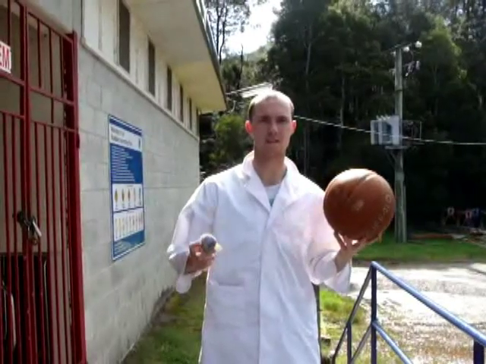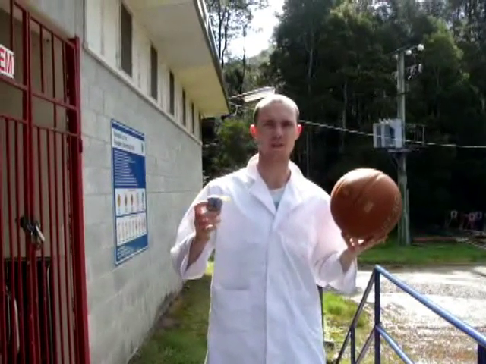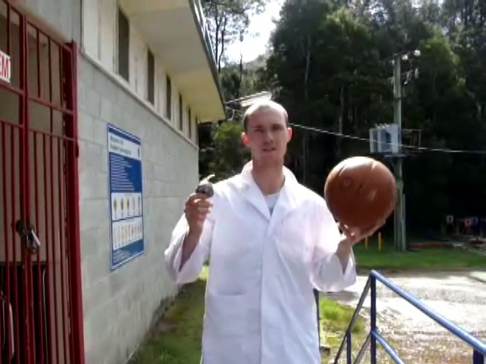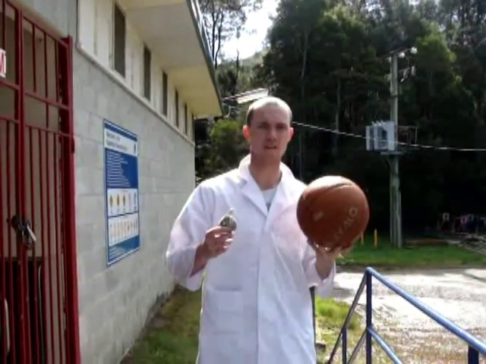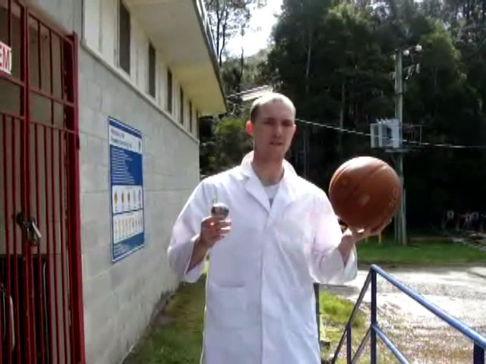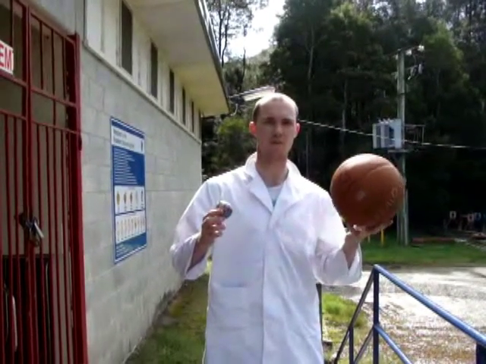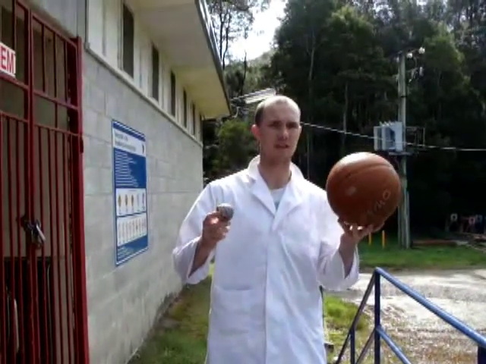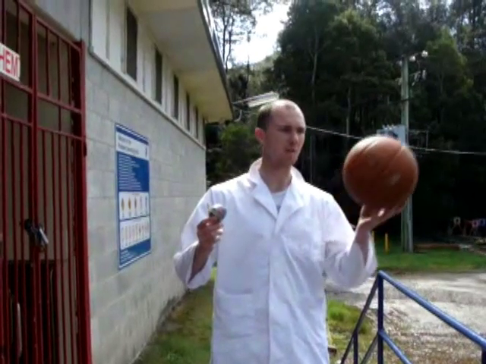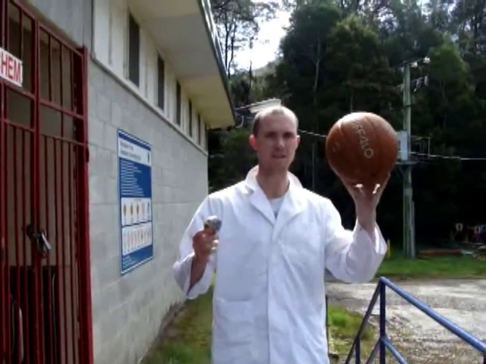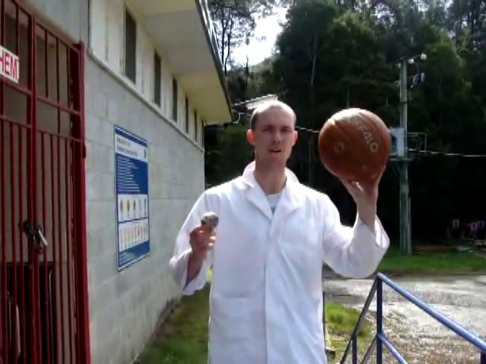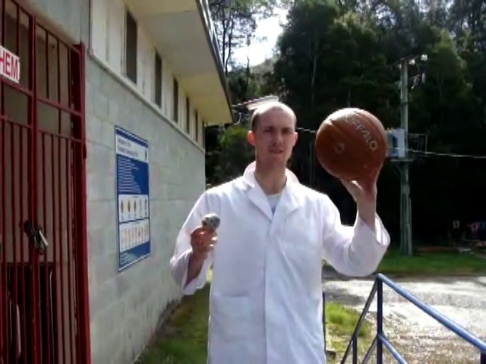Okay guys, so we now need to determine how and why the objects hit the ground at the same time. Basically we just went through the reasons of the mass and the movement of the ball. Now we just need to understand the reasons why, okay? So the larger the mass, the harder to move, and the larger the mass, the more gravity.